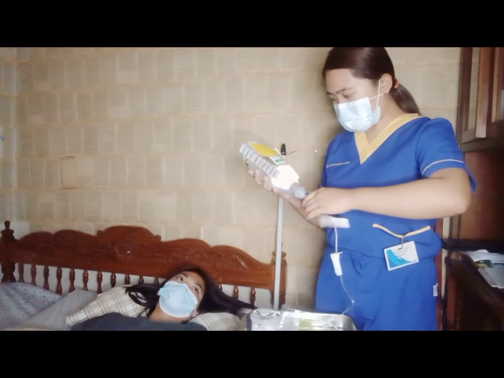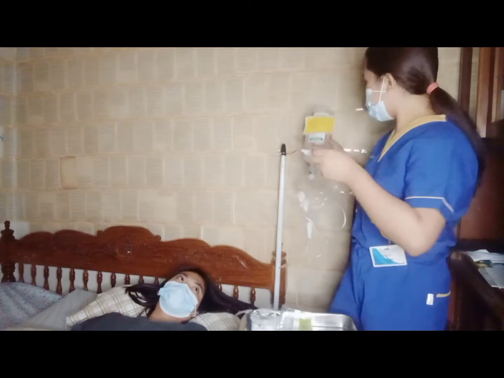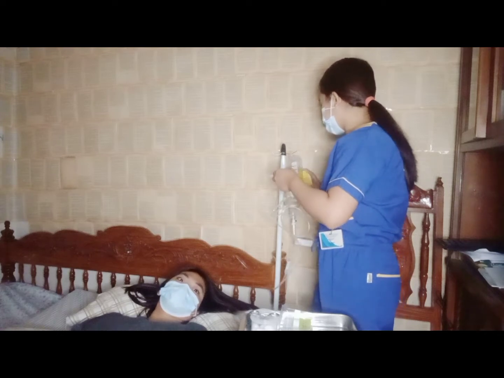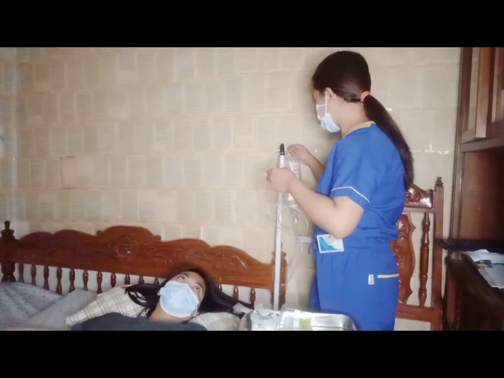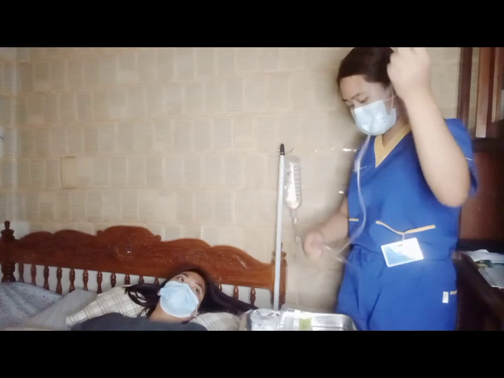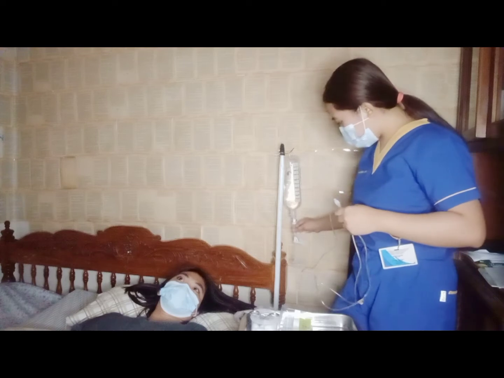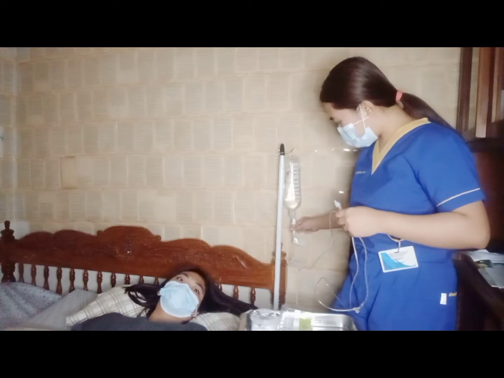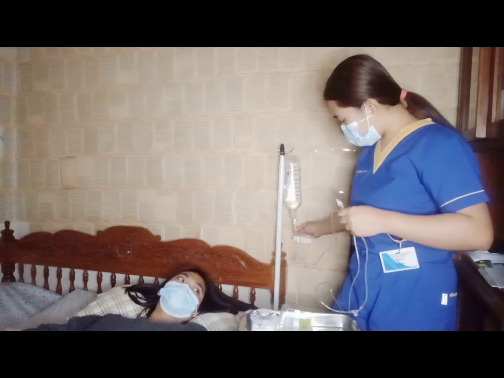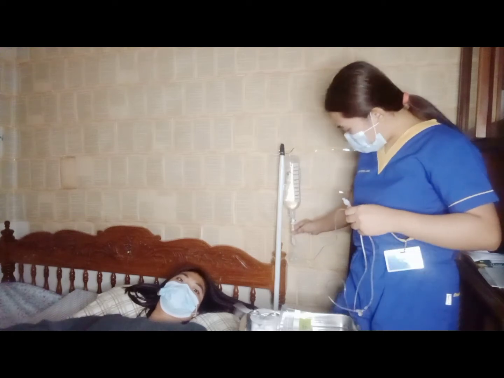Okay. So after inserting, we will hang the container. Then we will squeeze the drip chamber to allow the fluid to move inside the drip chamber. Fill it up to half of the drip chamber.